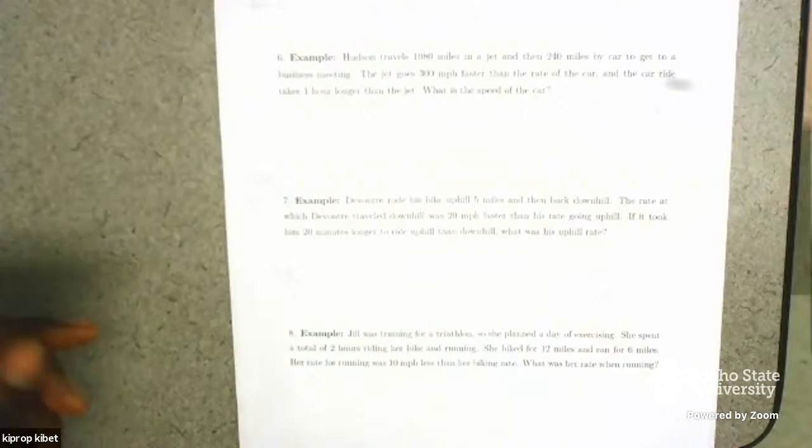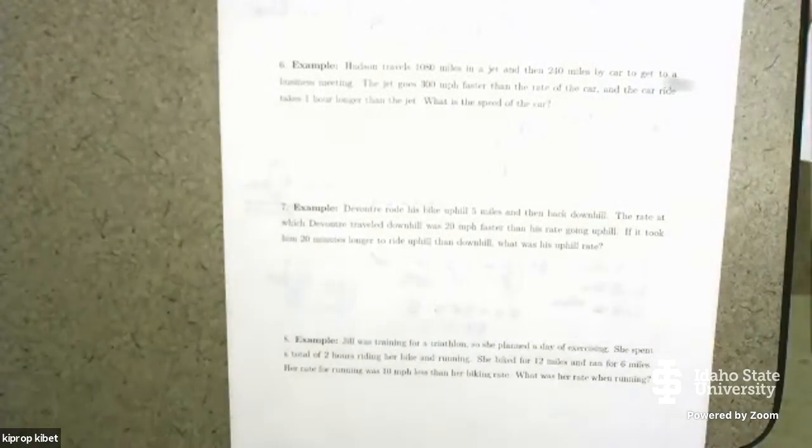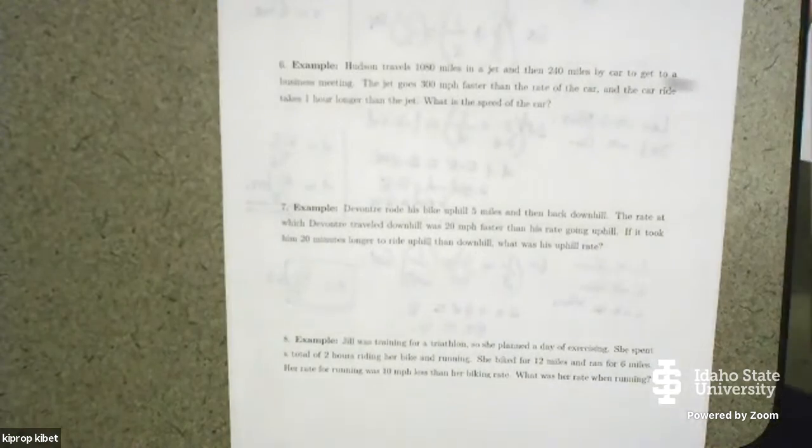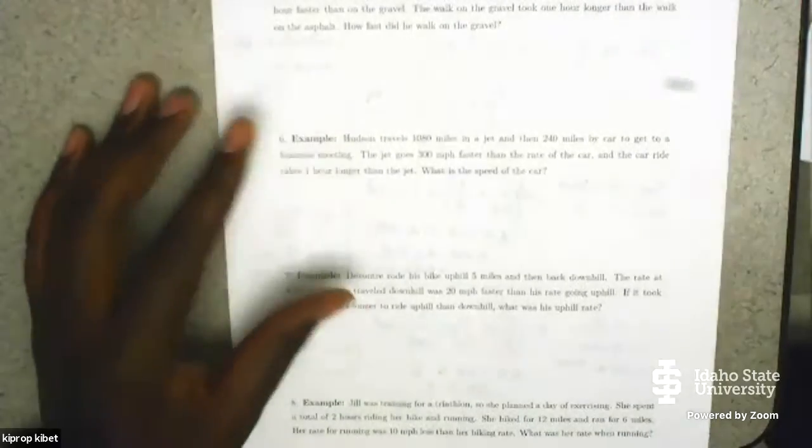Okay, we can look at number 5. So we can read number 5. Ethan walked on an asphalt path for 12 miles. He walked the 12 miles back to his car on a gravel road through the woods. On the asphalt, he walked 2 miles per hour faster than on the gravel. The walk on the gravel is 1 hour longer than the walk on asphalt. How fast did Ethan walk on gravel?